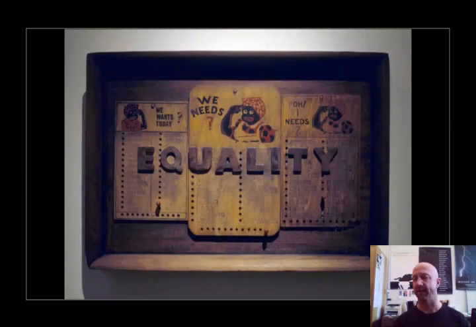One last work by Betty Saar here. Again, the stereotypical grotesque. In this case, we've got the mammy figure once again, speaking in broken English, meant to reference the stereotype of Black culture being undereducated or not being able to speak the English language as well, and therefore not being qualified to attain equality.